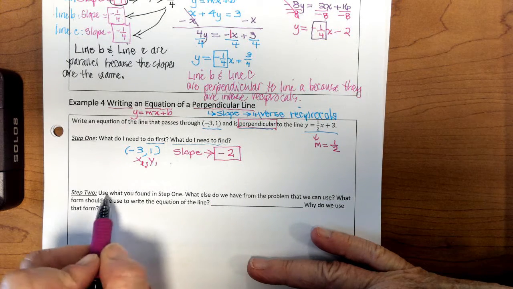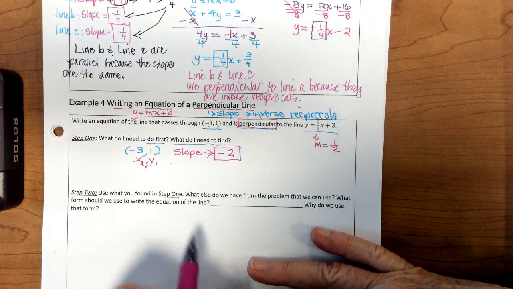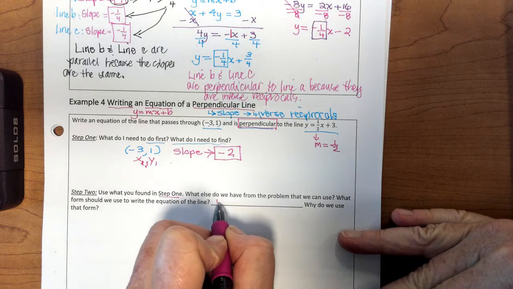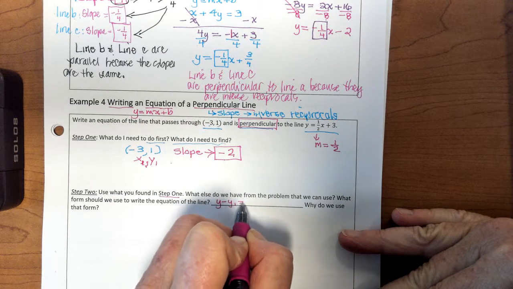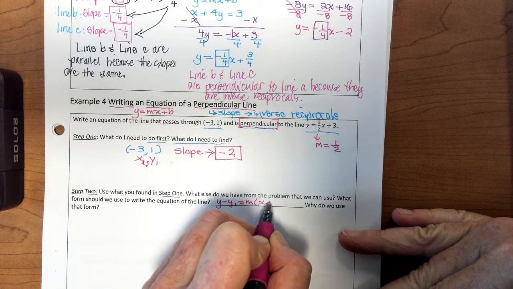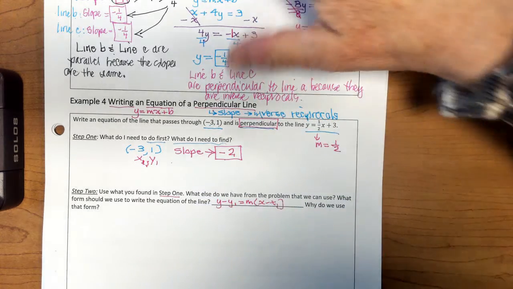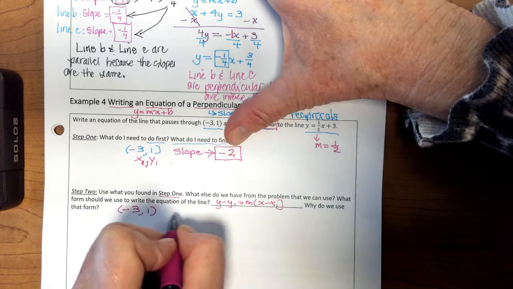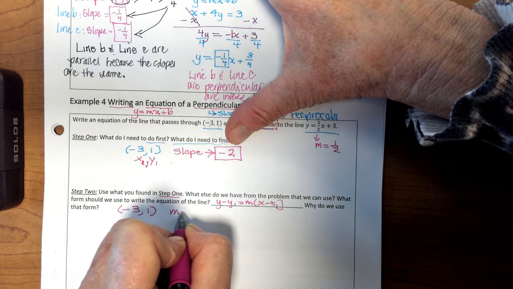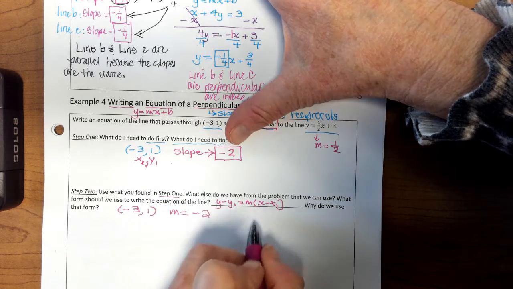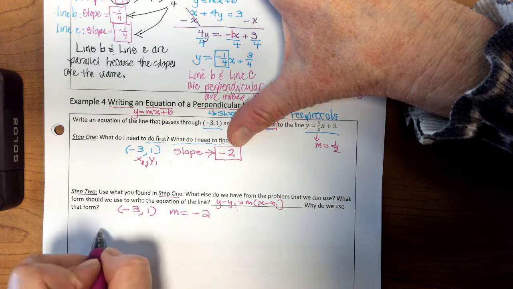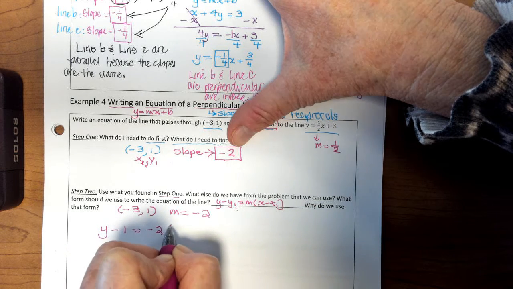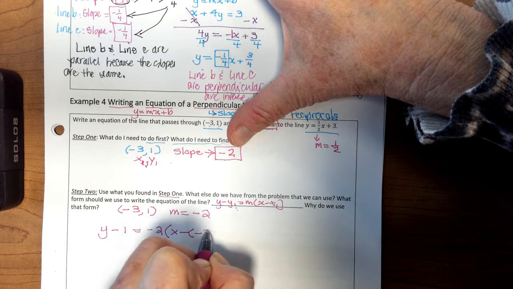So use what I found in step 1, and what else can I find? Well, we could use the point-slope form: y minus y1 is equal to m times x minus x1. Why did I use that form? I used it because I'm given the point negative 3 comma 1, and I know the slope, my m is equal to negative 2. So now all I have to do is substitute the values in. I'm going to write y minus 1 is equal to negative 2 times x minus negative 3.